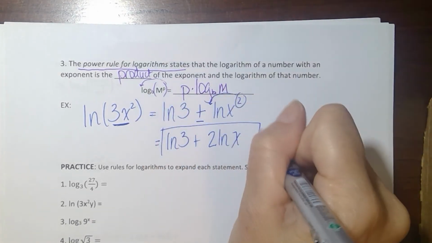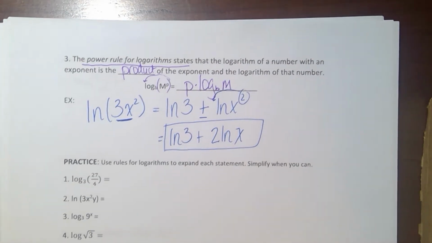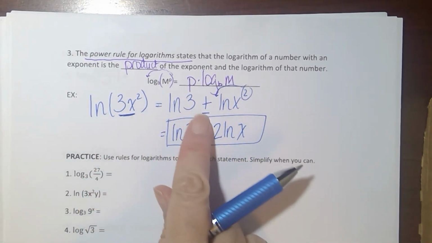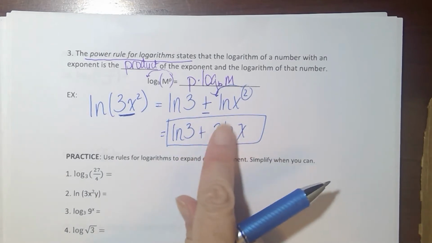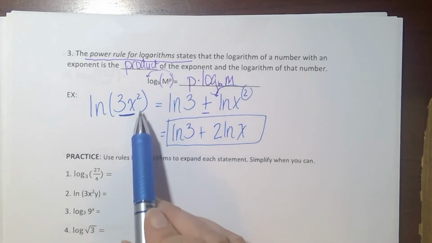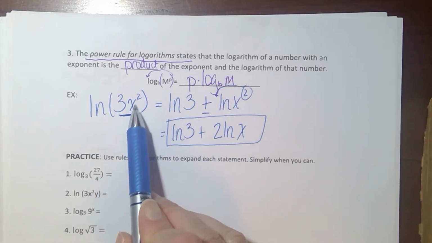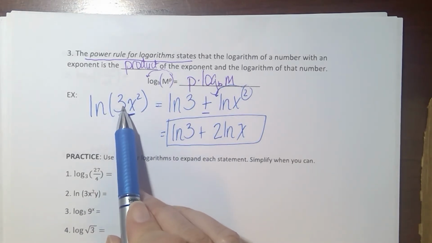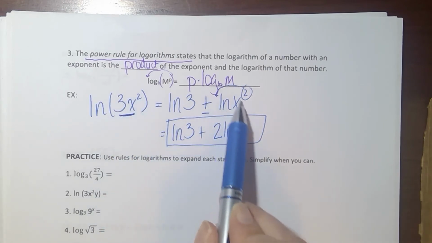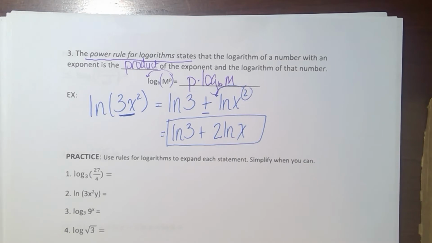Again, sometimes things don't simplify, I just rewrite them. This is one of those cases. So I applied the product rule first, and then I was able to apply my power rule. I could not start with the power rule because this 2 only has x as the base, not 3. So it does not apply to this entire argument, just this piece.